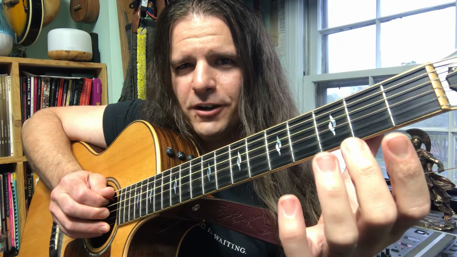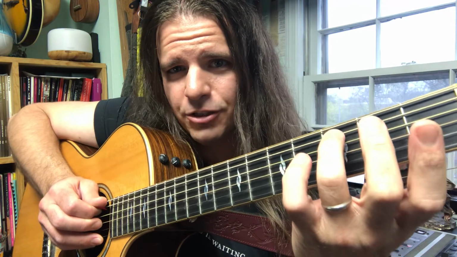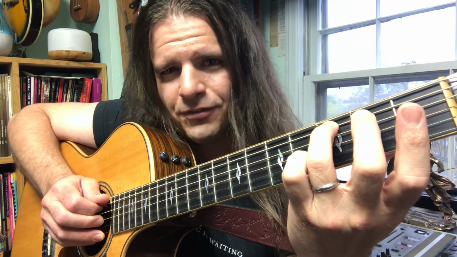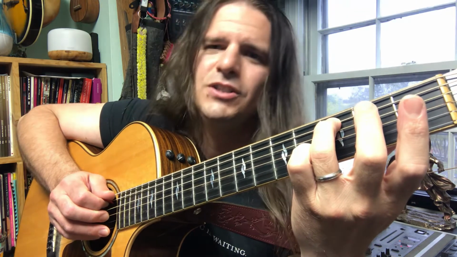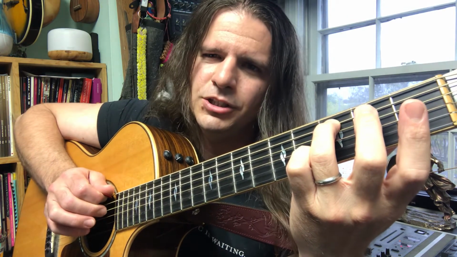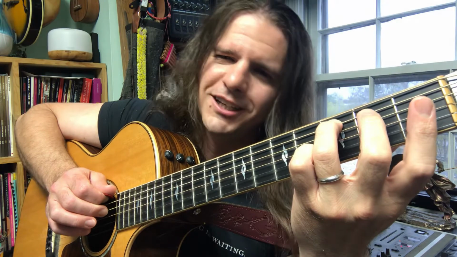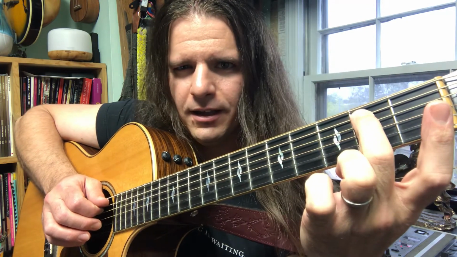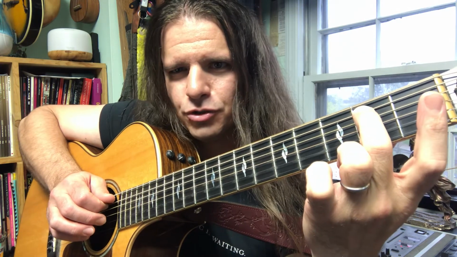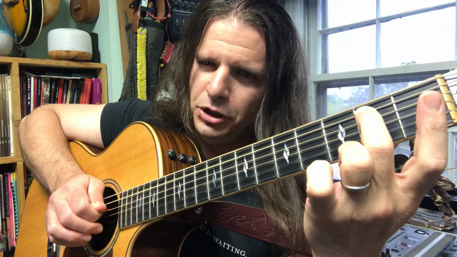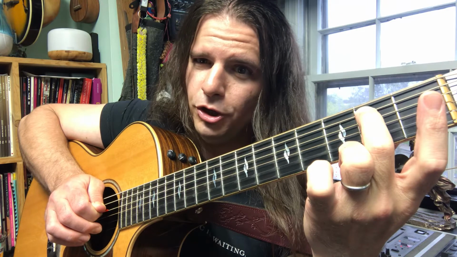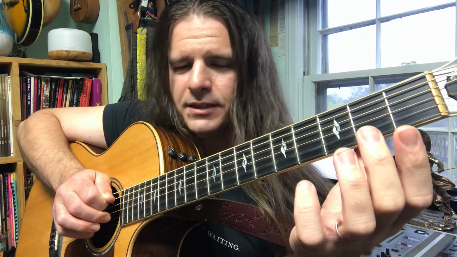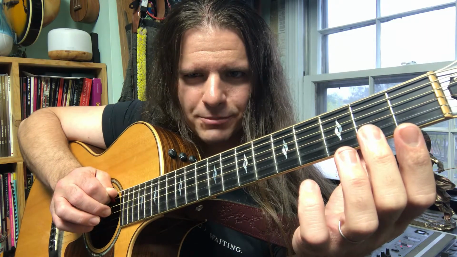D is 5. Next, the third finger comes to the third fret on the fifth string. This is a C note. C is 4. Next, the second finger goes to the second fret on the same fifth string. B is 3. Now the same string open, we lift the left hand fingers up, we pick the same string that we were just picking.